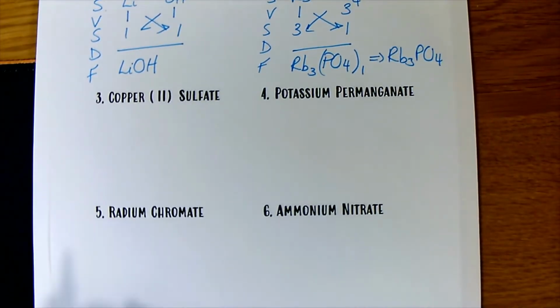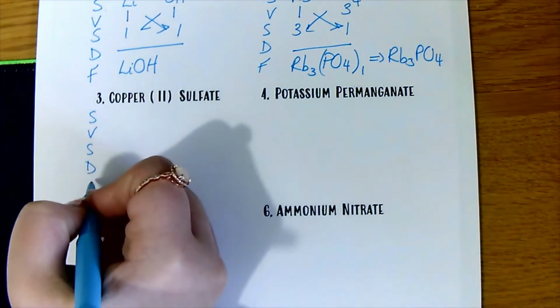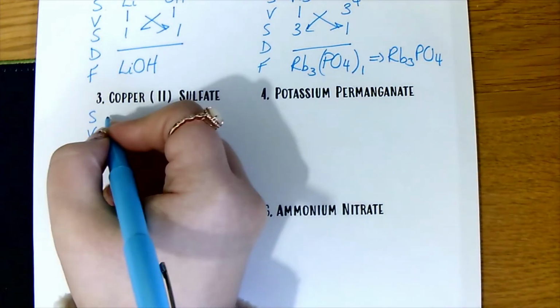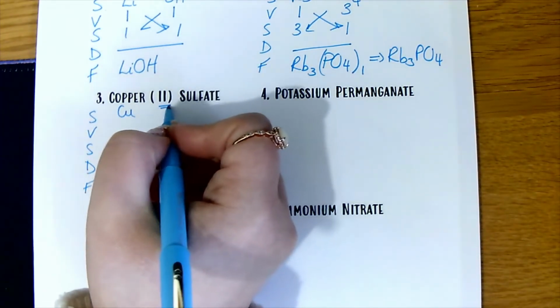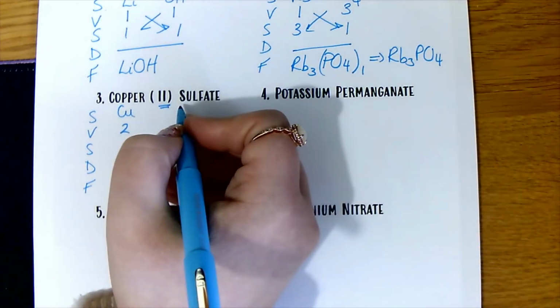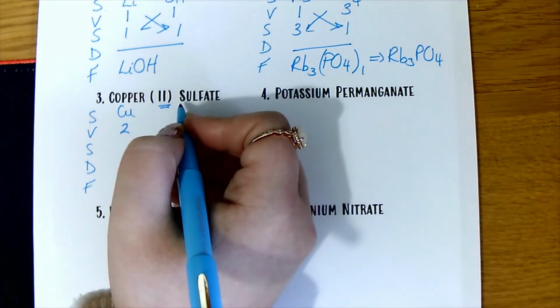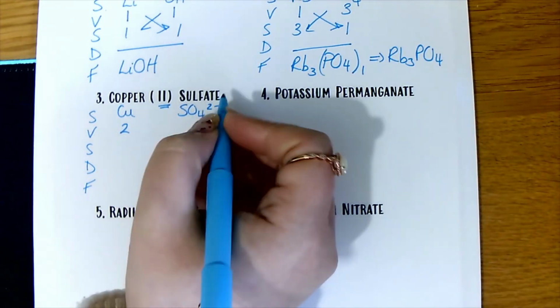Let's move on to our third example. Symbol for copper is Cu. It's a Roman numeral, so we have been given the valency for it, so we know the valency is 2. Sulfate, it is a group ion, so looking at page 8 we see its formula is SO4 and it is a 2 minus.